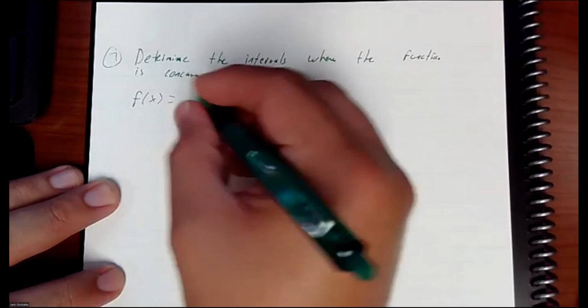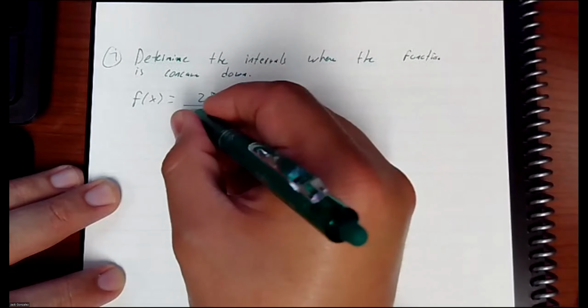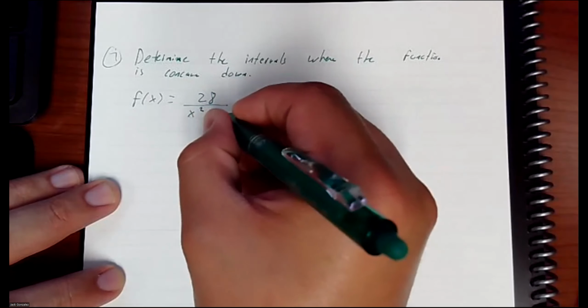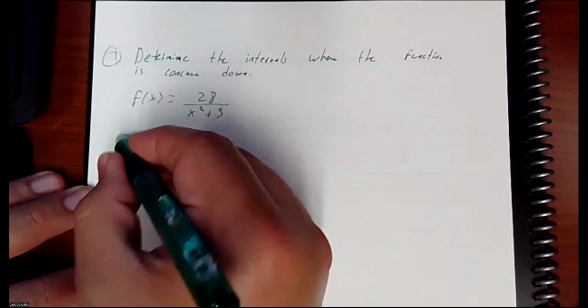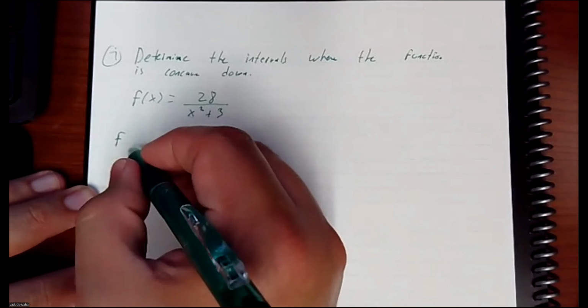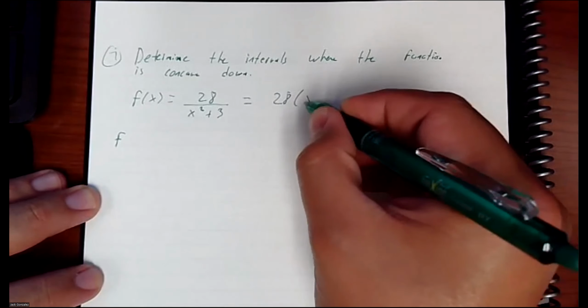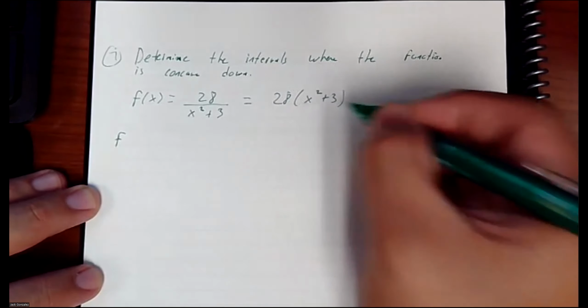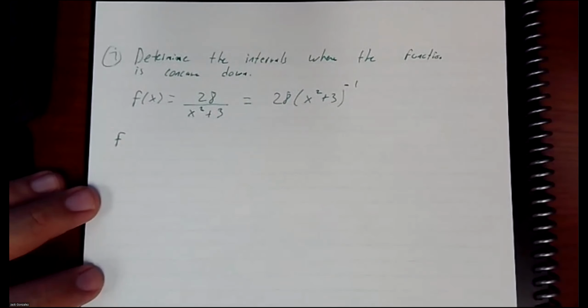Function they give me is this guy. You could do a quotient rule if you want, or you could do a chain rule. I don't really care how you do it. This is what I'm thinking: change it into this, and just do a chain rule.